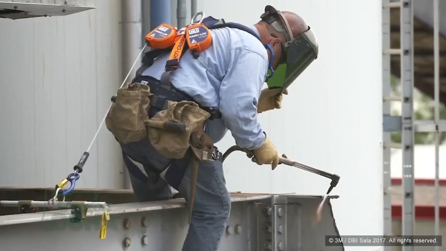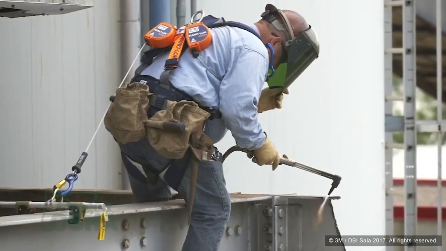How far back from the edge we need to connect. The further away from the edge when we're working either on leading edge or sharp edge, the less overall fall clearance we're going to need if somebody falls and goes over that edge. So there's a lot that has to be looked at with leading edge and sharp edge.